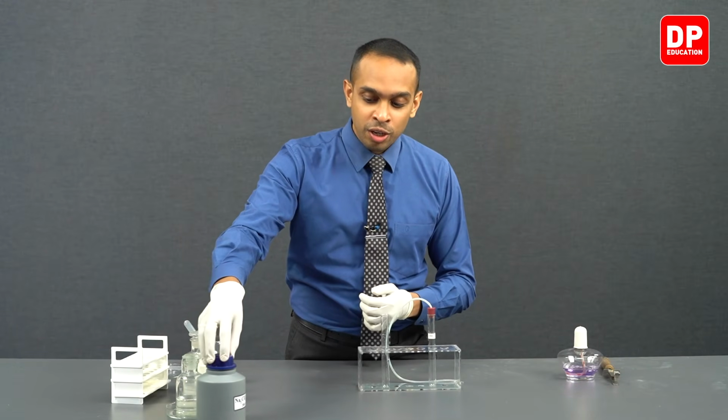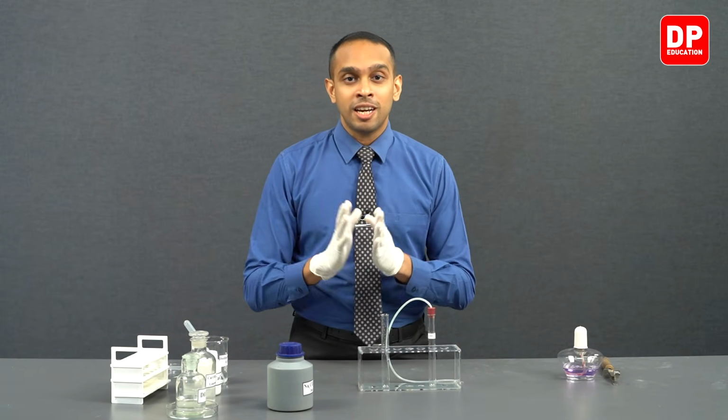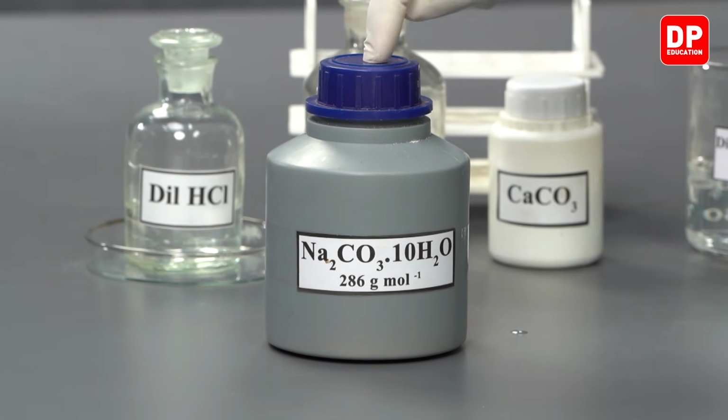As you know, when you take a solid carbonate and react it with an acid, you will form carbon dioxide gas. So over here we have sodium carbonate today, and we will be adding dilute hydrochloric acid to this sodium carbonate we have here, and as hydrochloric acid reacts with the sodium carbonate, it will produce carbon dioxide gas. So this is an identification test that we can do for carbonate ions.